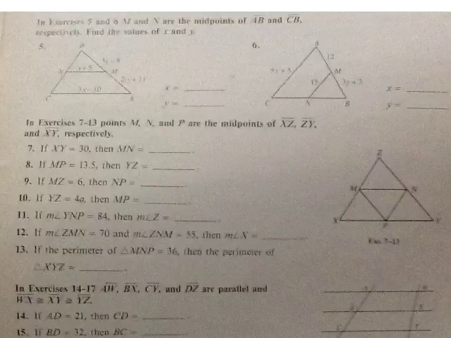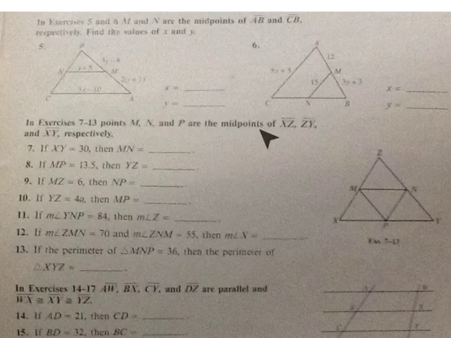For question number 7, we're going to look at this picture here on the right, and we are told that XY equals 30, and then we're trying to find MN. So XY is this length right here. If that is 30, we're trying to find now the length of MN. Now the directions say that points M, N, and P are the midpoints of these different segments. So we know from theorem 5-11 that the segment that joins the midpoints of two sides of a triangle is half as long as the third side. So we know that MN must be half the length of XY. So because of that, MN would have to be 15.